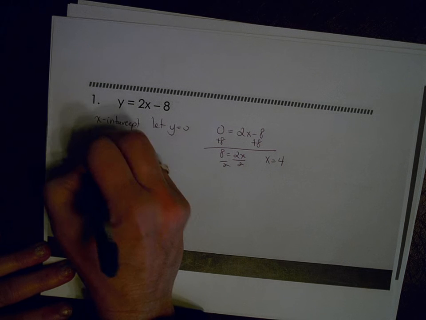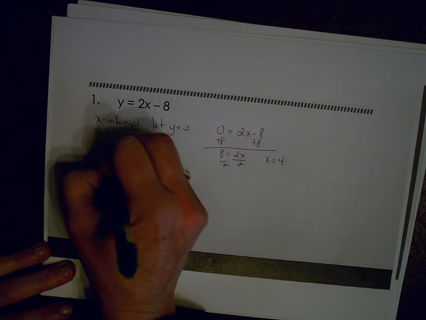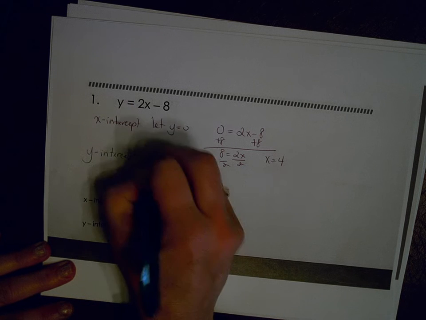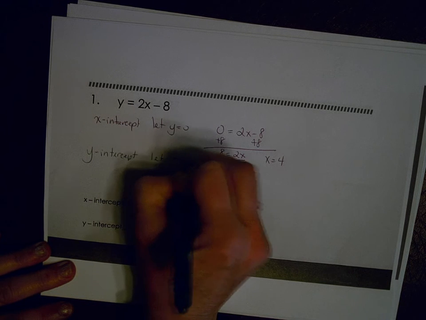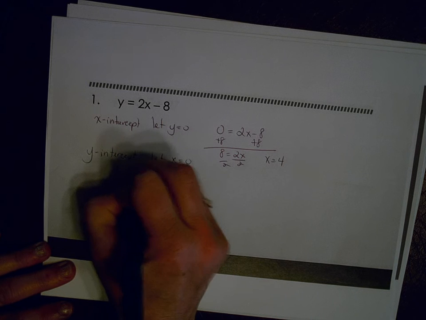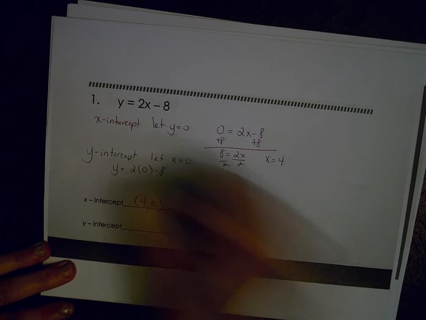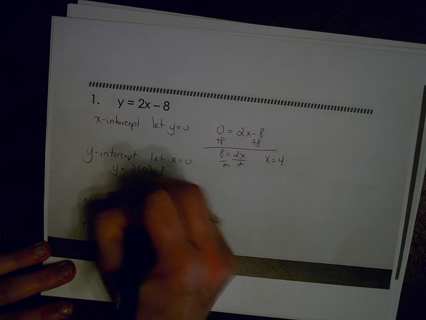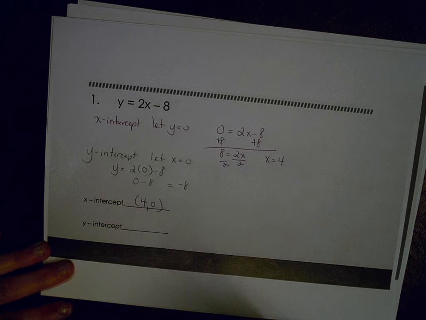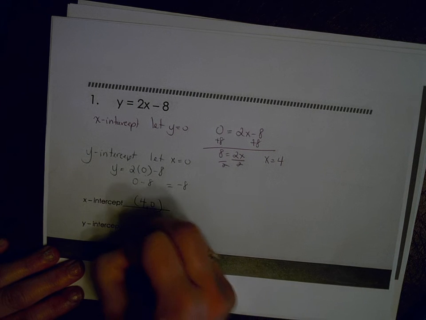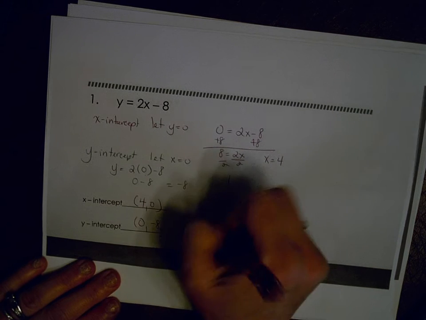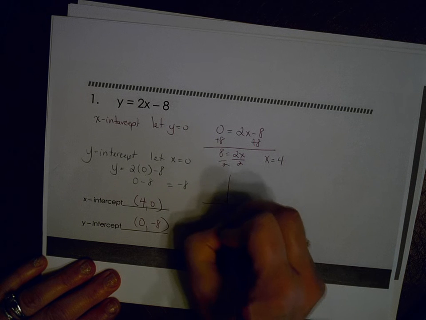Now we're going to do the y-intercept. I think the y-intercept is easier because now you let x equal 0. So y equals 2 times 0 minus 8. You don't have to solve, you just calculate. 0 minus 8, or negative 8. So that would be 0, negative 8. So if you graph this, you don't have to.